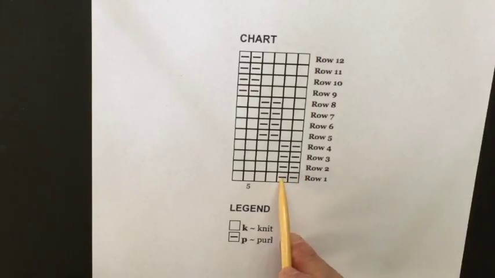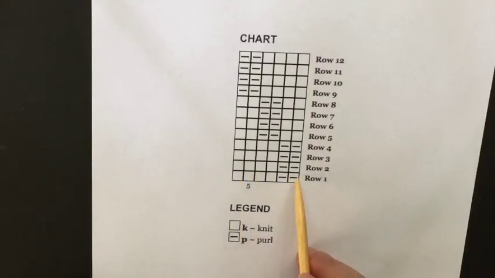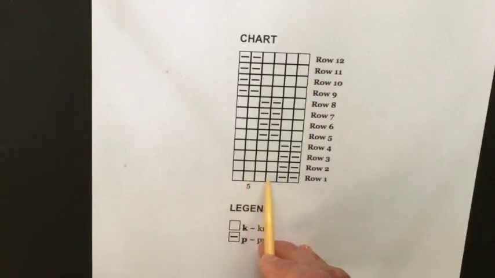Now these stitches are purl stitches, and these stitches are knit stitches. Legend tells you what is the next stitch. So this is stitch 1, stitch 2, stitch 3, 4, 5, and 6. First 2 stitches would be purl stitches. You would knit them in a purl way. And then these stitches would be knitted in a knit way. So purl, purl, knit, knit, knit, knit.